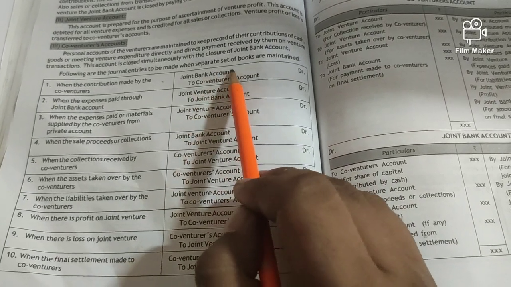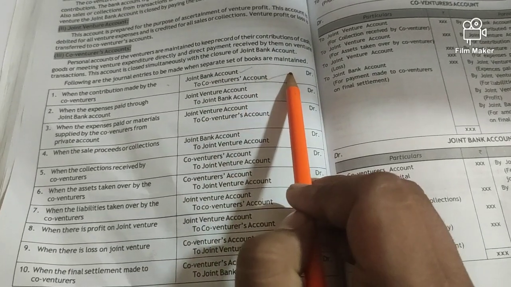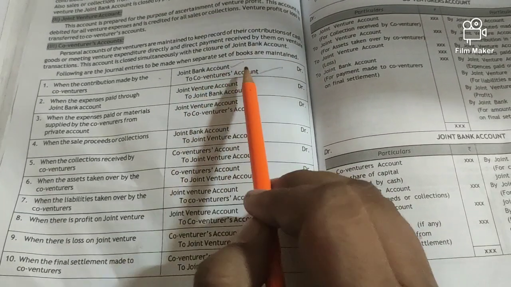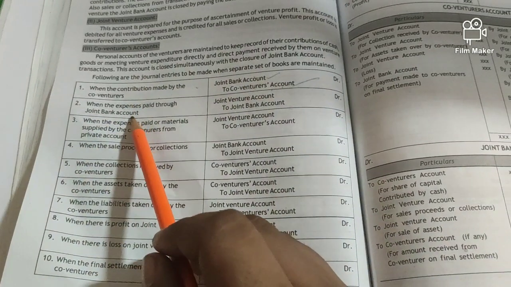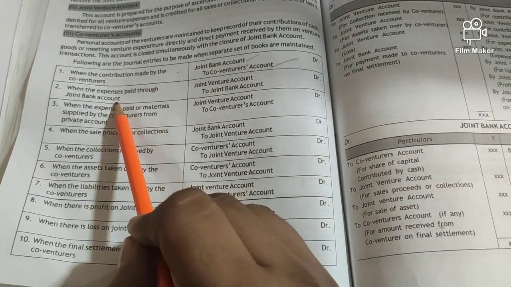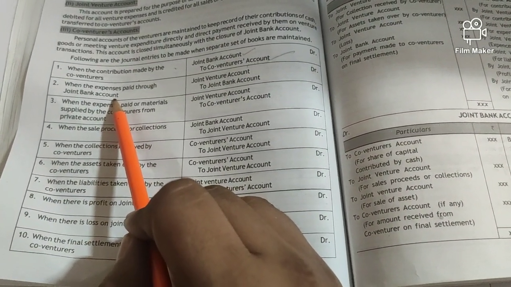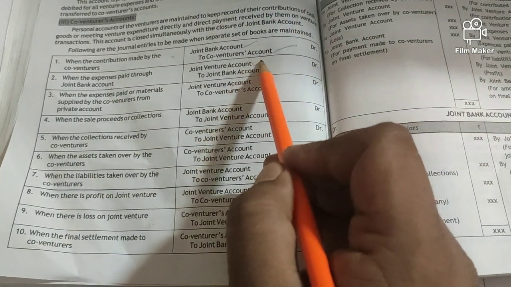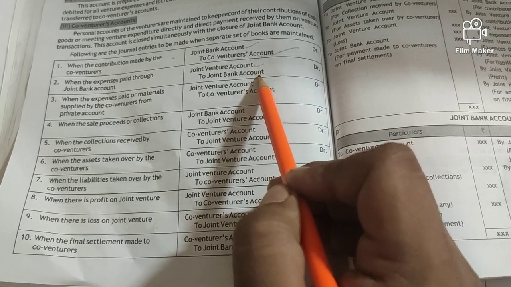So the entry will come in the joint bank account and also in the co-ventures account. In a ledger account, we'll get an entry in the joint bank account also, and in the co-ventures account also. Next, when the expenses are paid through the joint bank account, then the entry will be joint venture account debit to joint bank account.